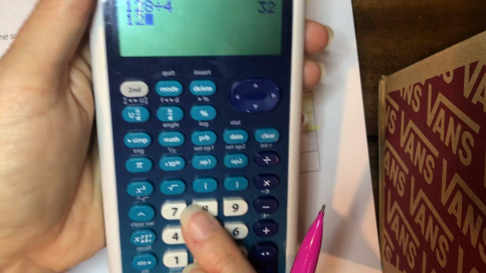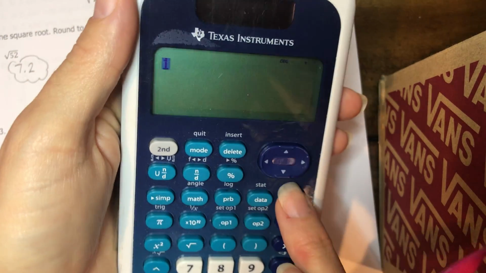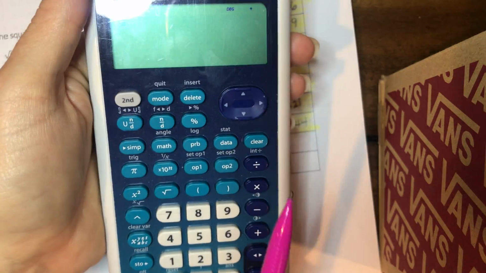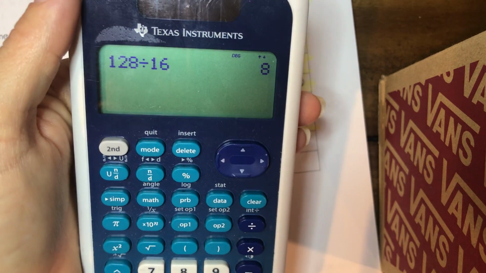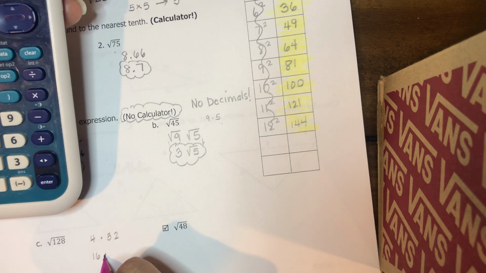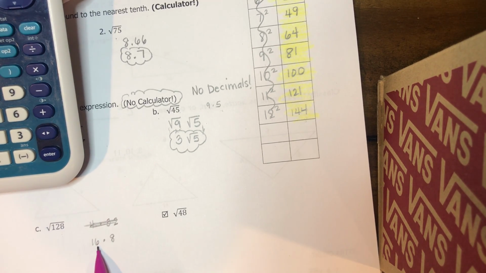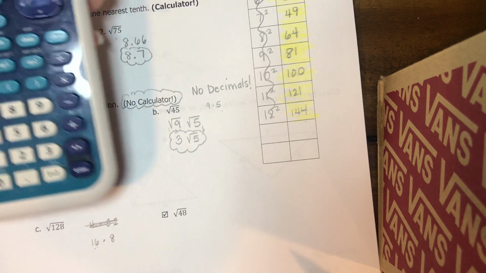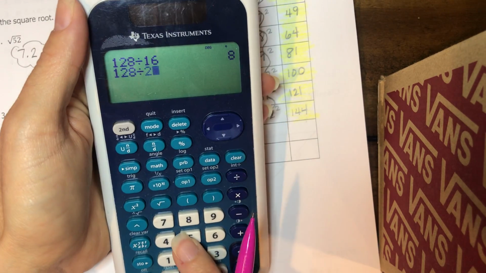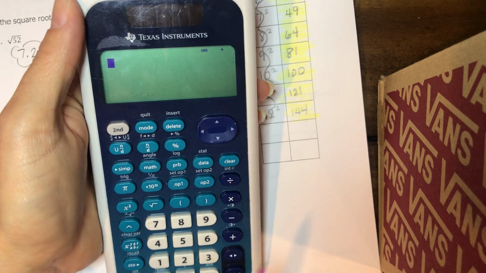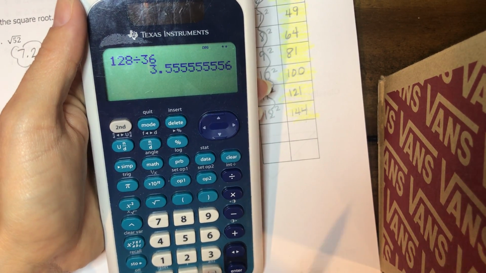128 divided by 9. Nope, doesn't work. So the next number to check is 16. 128 divided by 16. Ooh, 16 and 8 work. 16 and 8. So guess what? I'm going to get rid of that set. There's a bigger number that goes into it, 16. But I'm going to try a couple more. 128 divided by 25. Nope. 128 divided by 36. Nope.